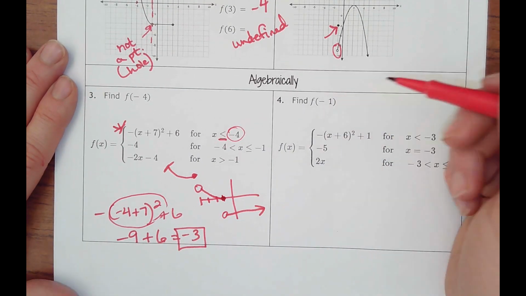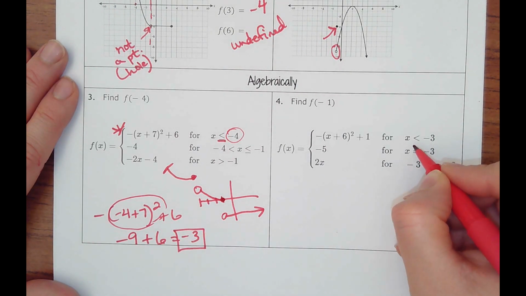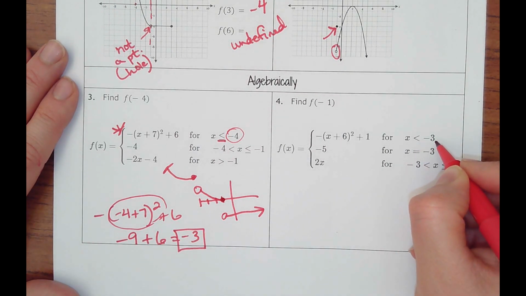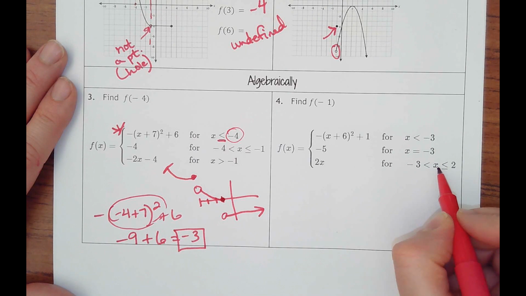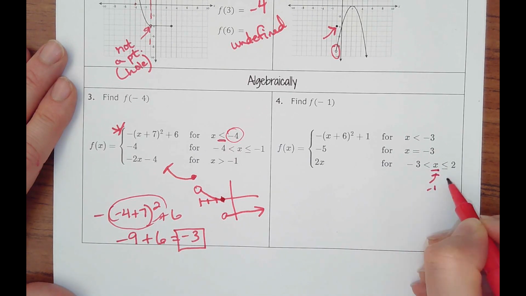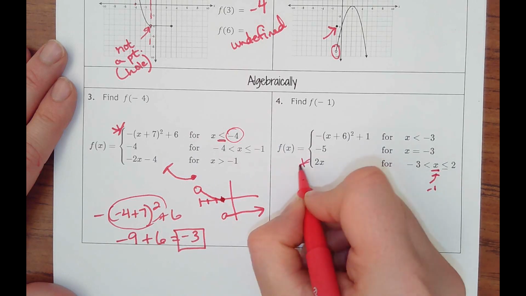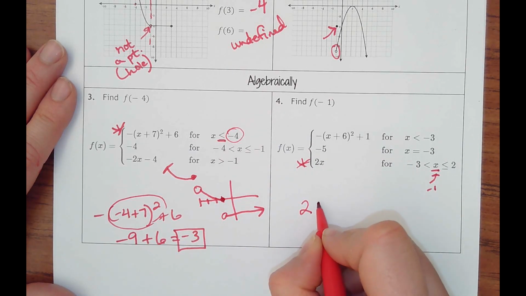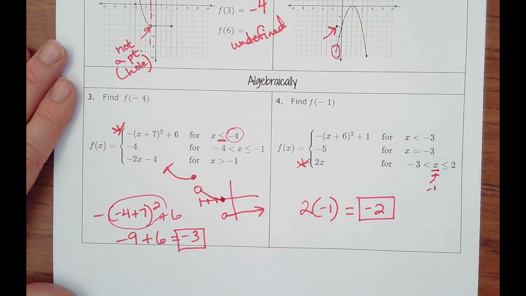Okay, when x is -1, is that going to be in the range of x values smaller than -3? No, -1 is not smaller than -3. -1 does not equal -3. -1 is a number that's less than or equal to 2 and greater than -3. So I want to pick this guy. So I would just plug in -1 for x, which would equal -2. And that's it.